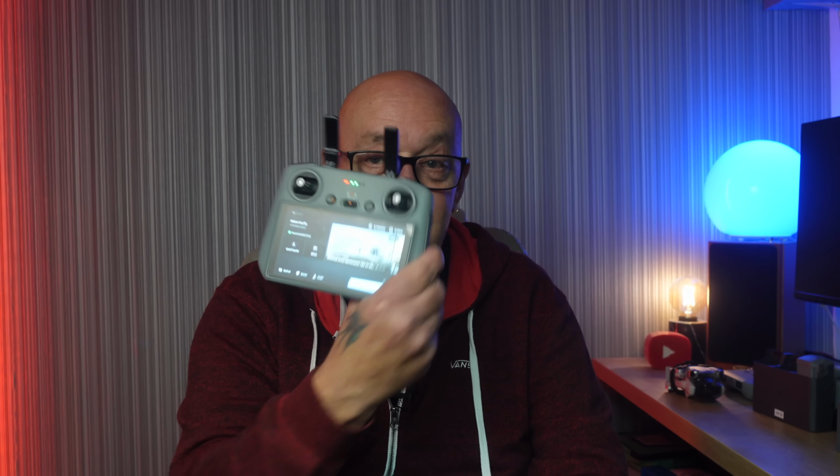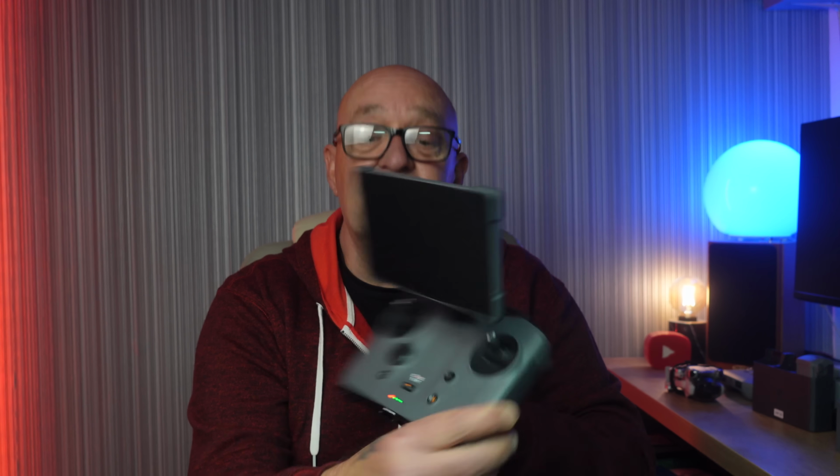I did fly with the RC2 today and normally use the RC Pro 2 controller as I've been flying the Mini 5 Pro and the Air 3S. Because the signal on this is absolutely rock solid. That O4 Plus is just immense, and I've had no signal dropouts whatsoever. And obviously we can't show that on screen because we're not allowed to do range tests here in the UK. So there you go. That's it in a nutshell.